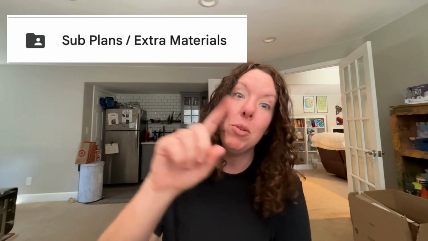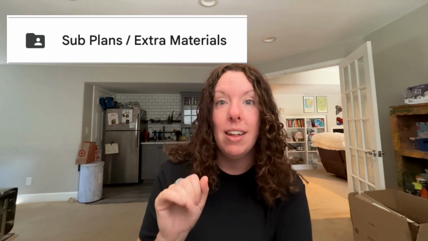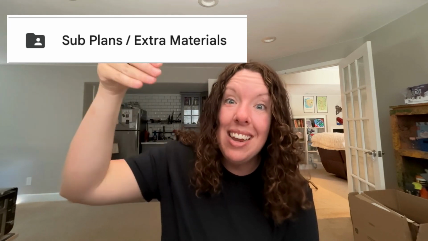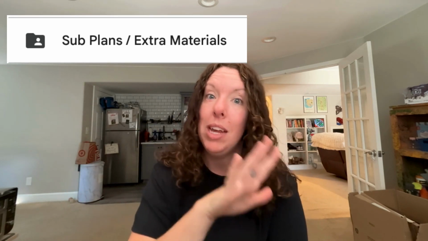So in your teacher files for these new units, here's what you will find. Number 1, you will find subplans. There are going to be 3-ish days of subplans in each unit so that you have options in your unit to leave as subplans without having to come up with something or buy something. I think that's really important.